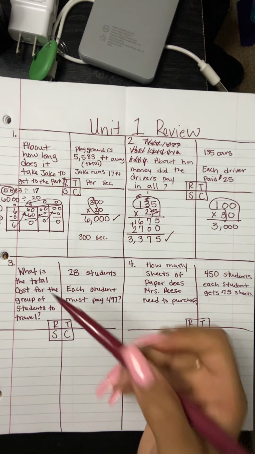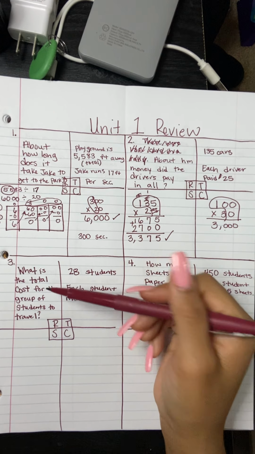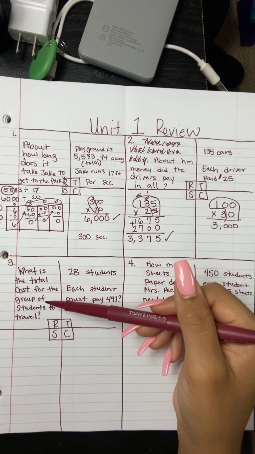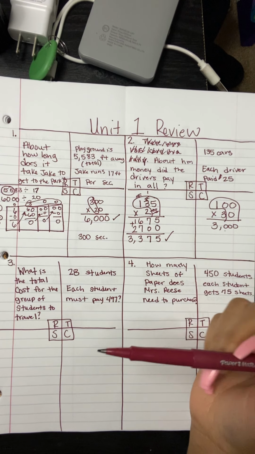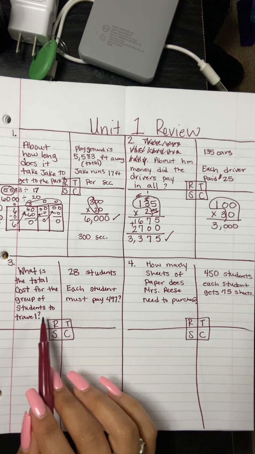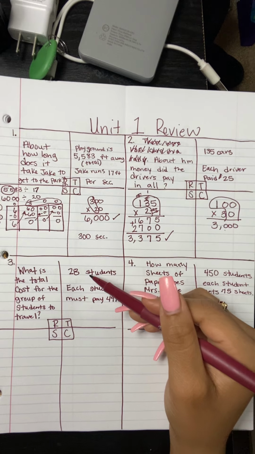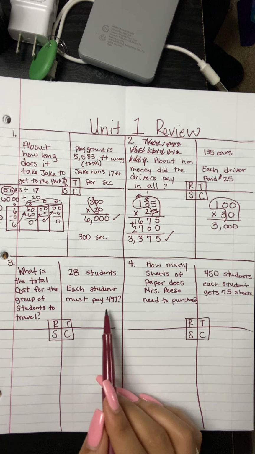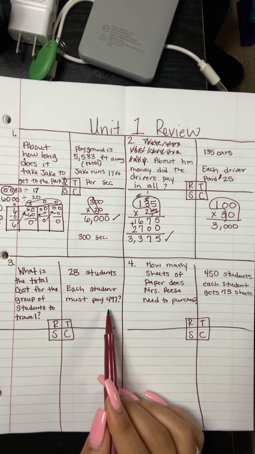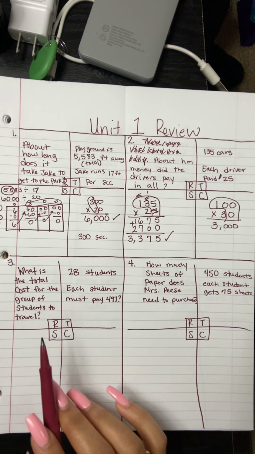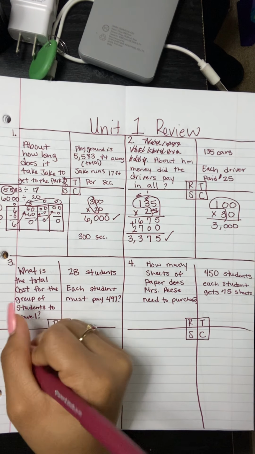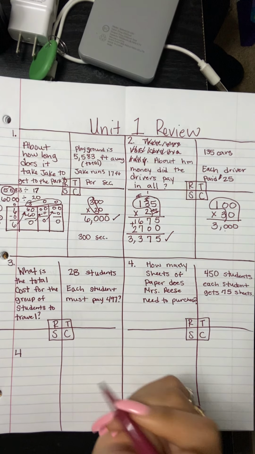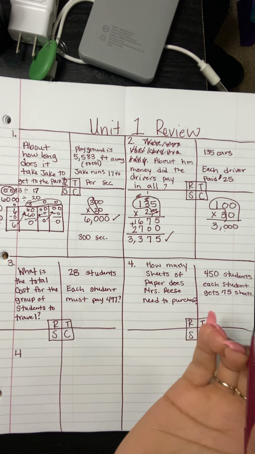Next problem. It says, what is the total cost? If I'm looking for a total, that means I'm automatically multiplying. Okay, for a group of students to travel, I know that I have 28 students. I know that each student must pay this amount. This doesn't say about, so standard form is where I should put my answer. I can check with division or estimation.